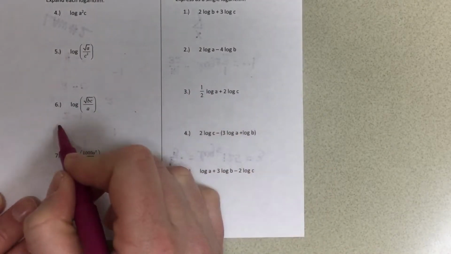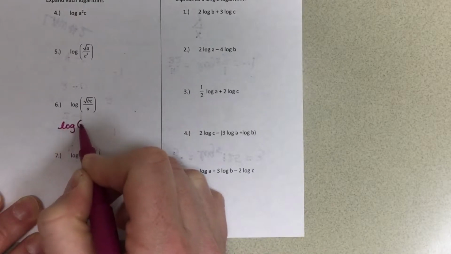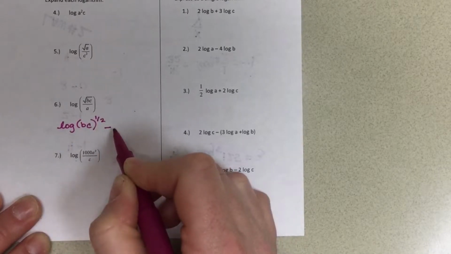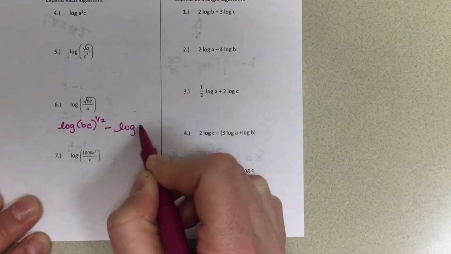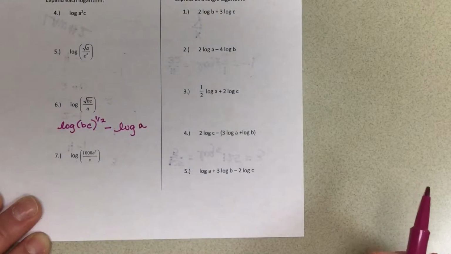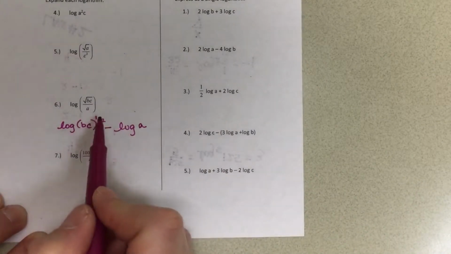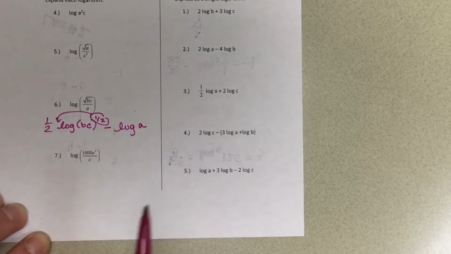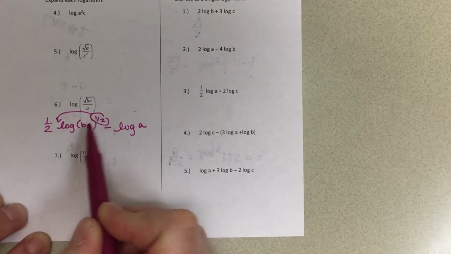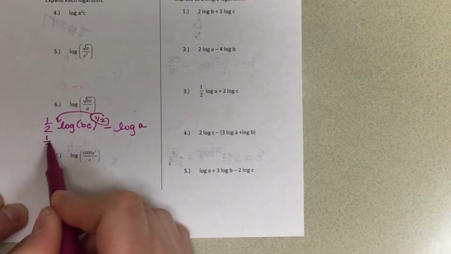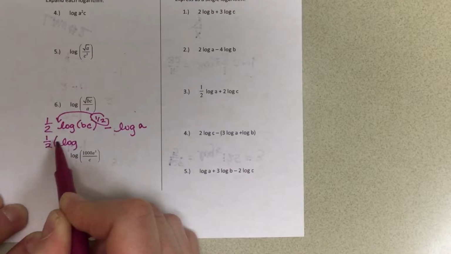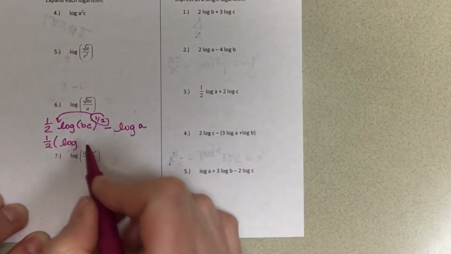So I'm going to go ahead and rewrite this as the log of BC raised to the 1/2 minus the log of A. Now, I can decide to move this now, but if you do that, you need to remember that this 1/2 belongs to both the B and the C. So when you guys go to expand that, you need parentheses here to indicate that it's still going to belong to the B and the C.